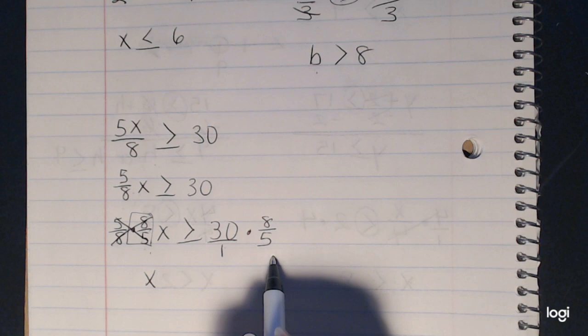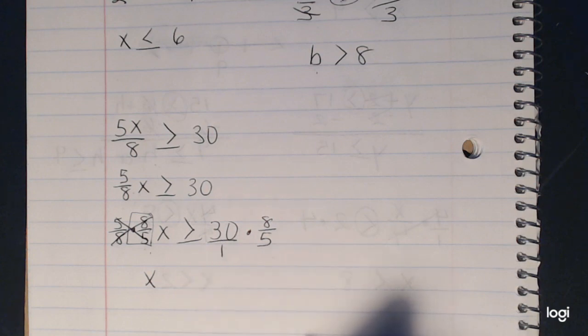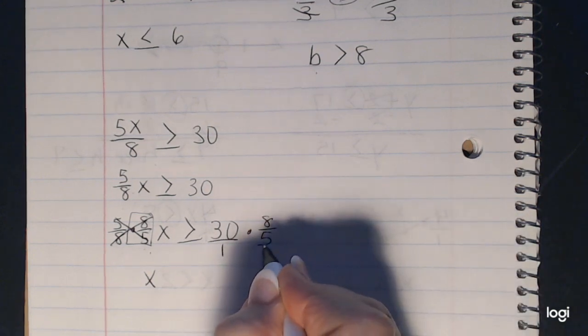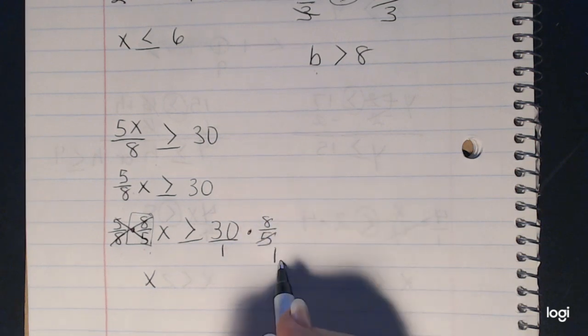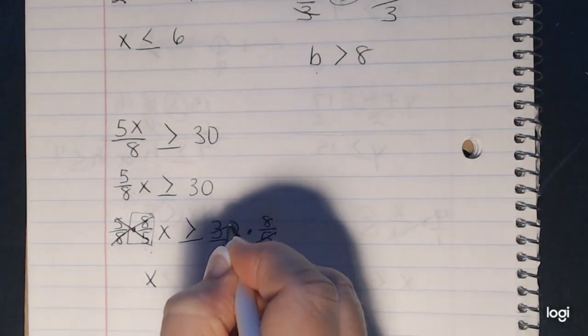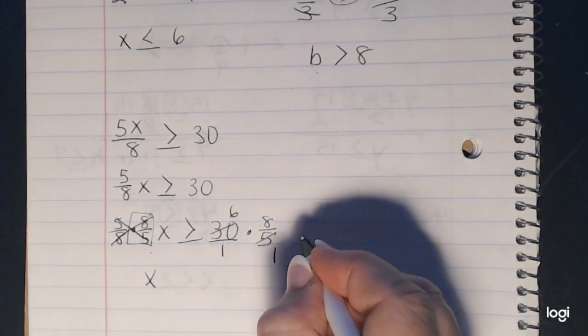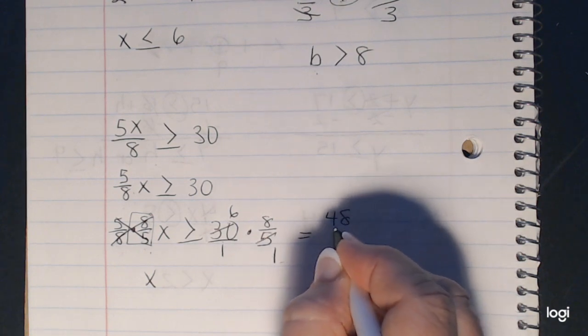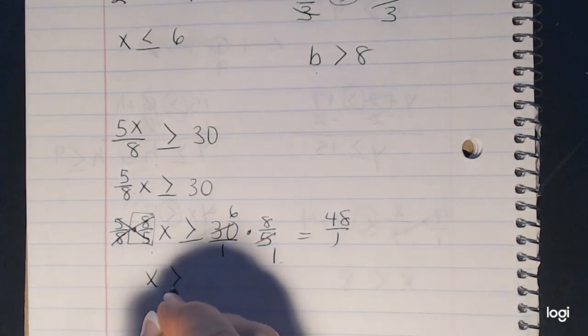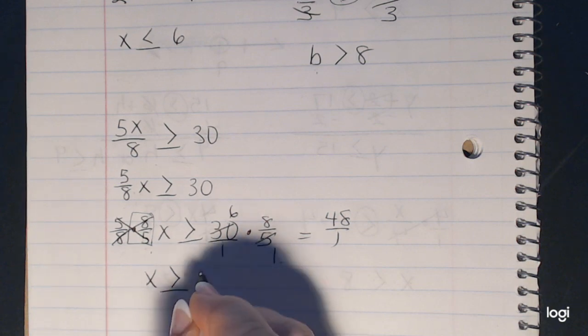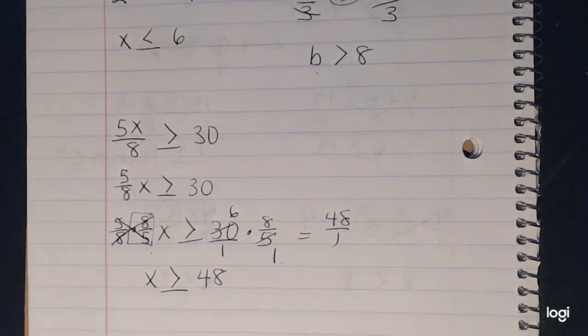Some of you will actually notice how to cross reduce. You'll notice there's a 5 down here. That 5 goes into 5 once. 5 goes into 30 6 times. 6 times 8 is actually 48 over 1. And so I just found out x is greater than or equal to 48.